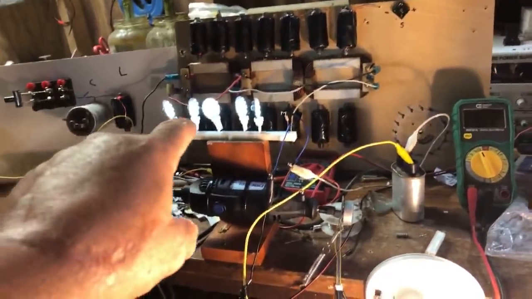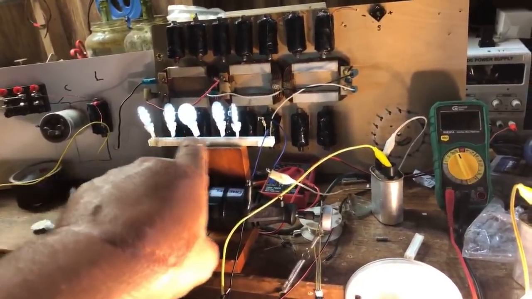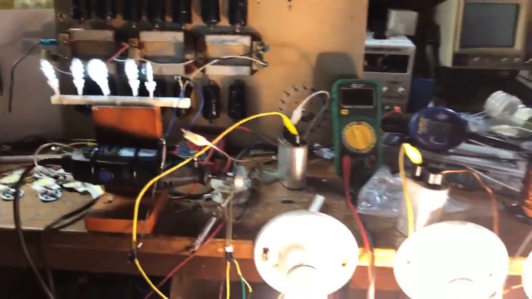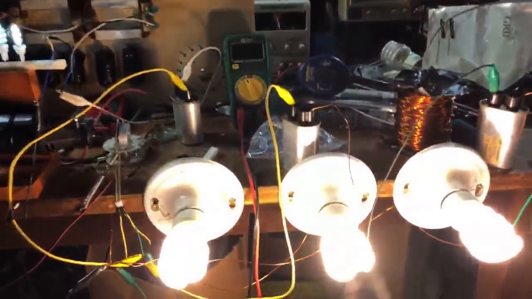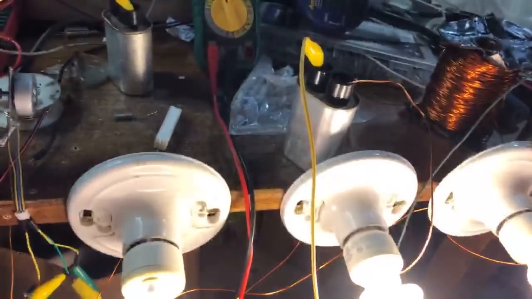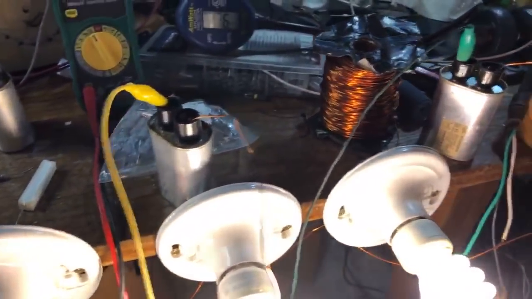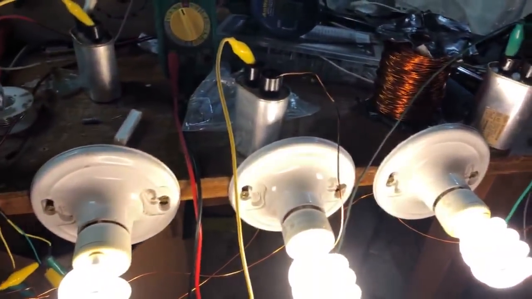There goes what? 2, 4, 5. 4.8 watts per one of those lights. These are 3. I believe these are... gonna say 65 watts each.